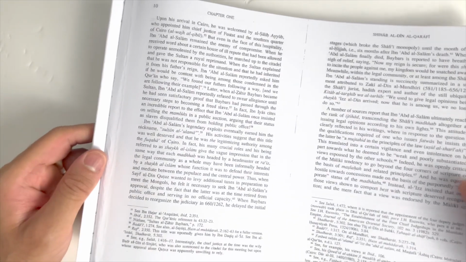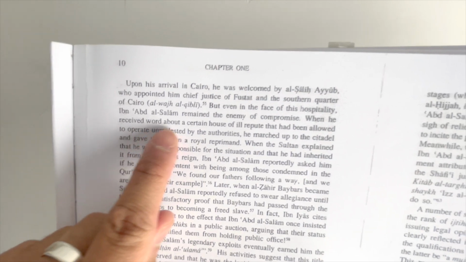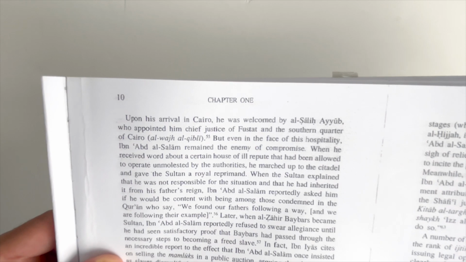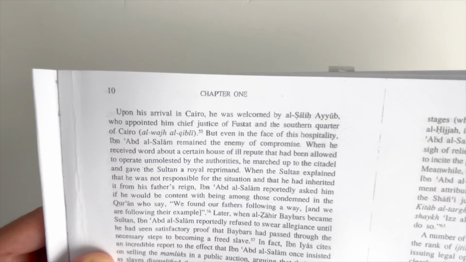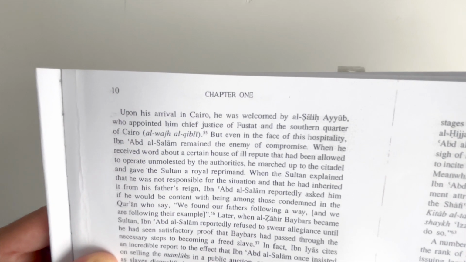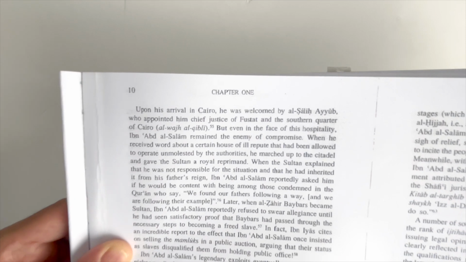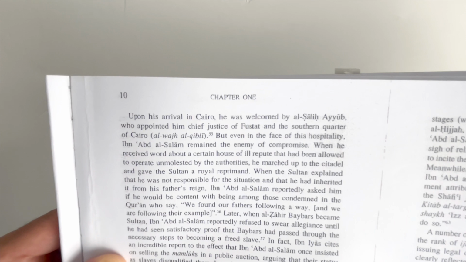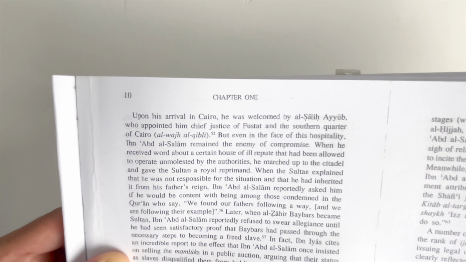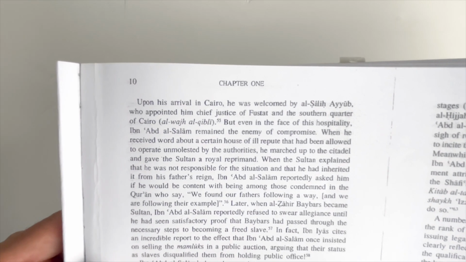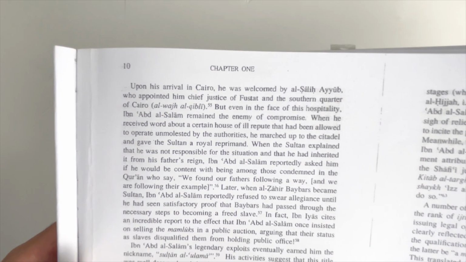And then there's a story on page 10 that speaks on the audacity of Izzuddin ibn Abdis Salam, which is that when he received a word about a certain house of ill repute that had been allowed to operate unmolested by the authorities, he marched up to the citadel. This is Izzuddin ibn Abdis Salam, this is not Al-Qarafi, this is his teacher. When he marched up to the citadel and gave the Sultan a royal reprimand, when the Sultan explained that he was not responsible for the situation and that he had inherited it from his father's reign, Ibn Abdus Salam reportedly asked if he would be content with being among those condemned in the Quran who say, we found our fathers following a way and we are following their example. So you can see his ruthlessness and his audacity.